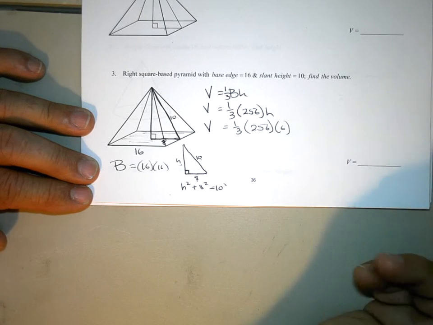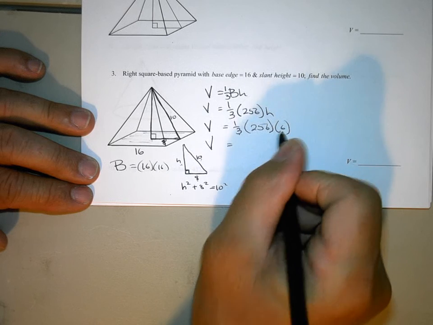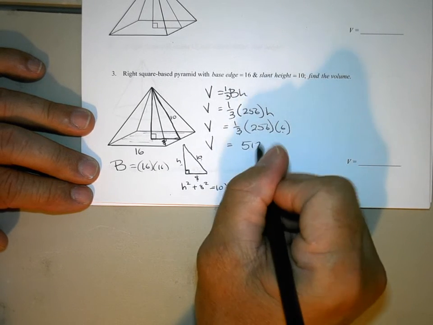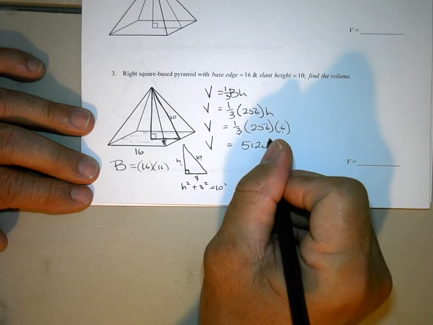Okay, so we can get our calculator out, but we know 1/3 of 6 is 2, and 2 times 256 is 512. So our volume is 512 units cubed.